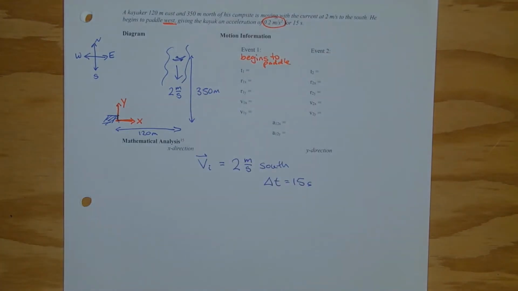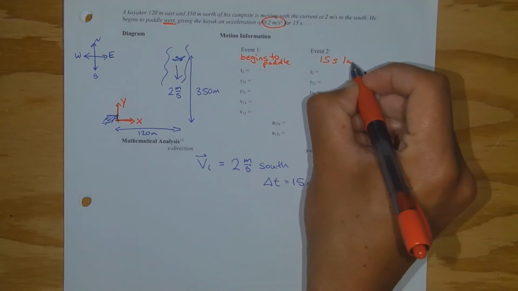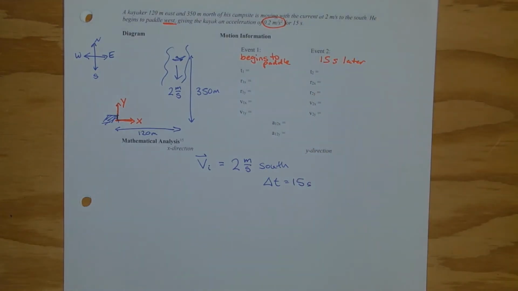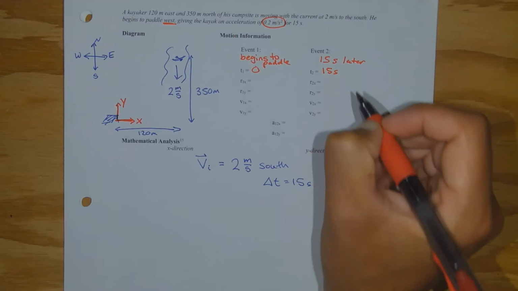So before the kayaker was just moving with the current. And event 2 is 15 seconds later. And I don't know 15 seconds later if the kayaker is going to continue to paddle or stop paddling, so we'll just call that 15 seconds later. So t1 is equal to 0, t2 is equal to 15 seconds.